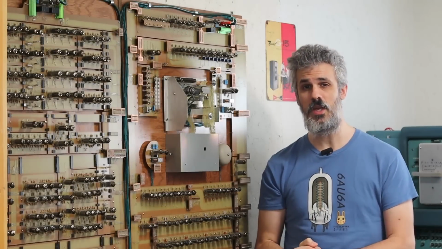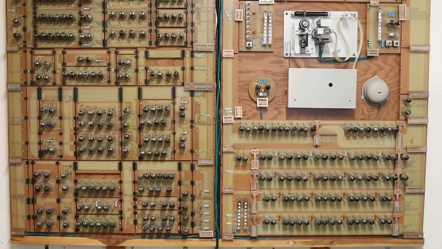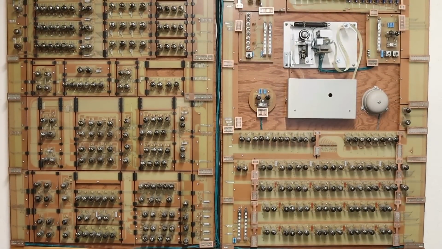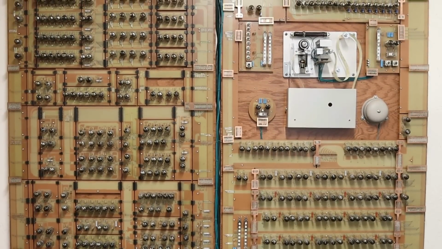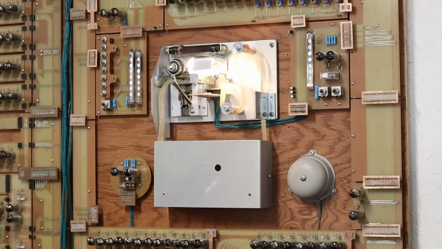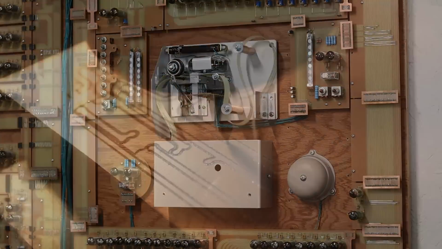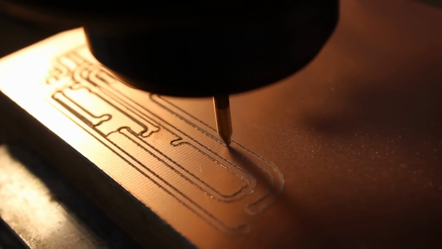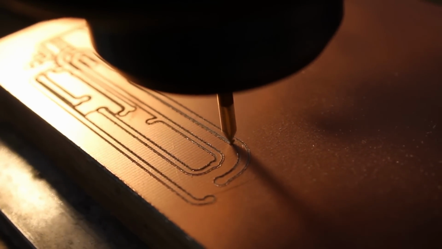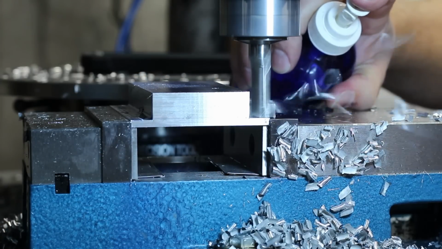This is the UE1, my 1-bit homebrew vacuum tube computer that I spent the last couple of years building entirely from scratch. Every PCB that you see on here was designed and machined right here in this shop. The paper tape reader here was built completely from the ground up.